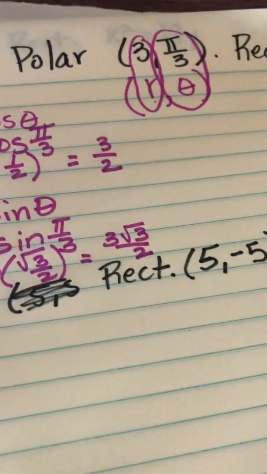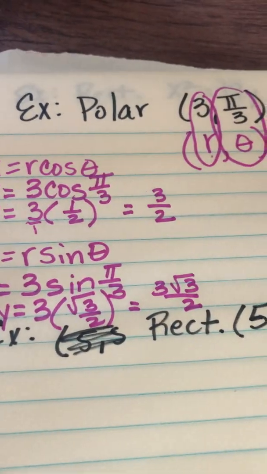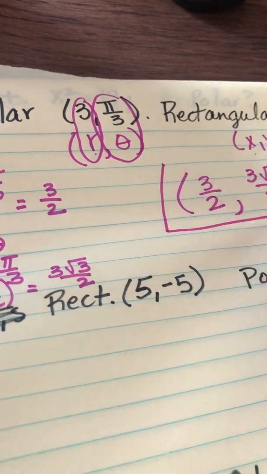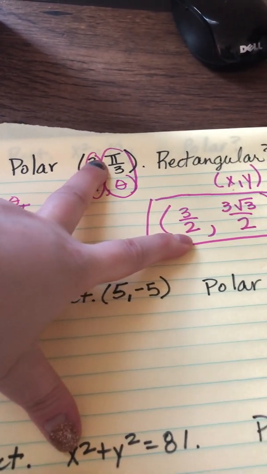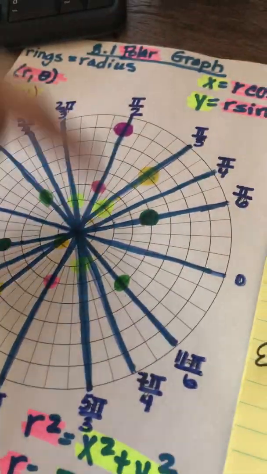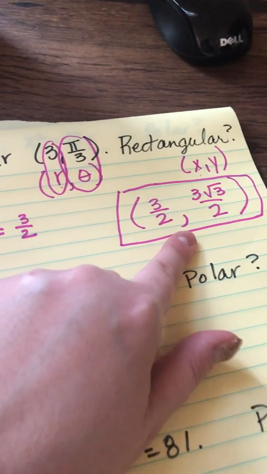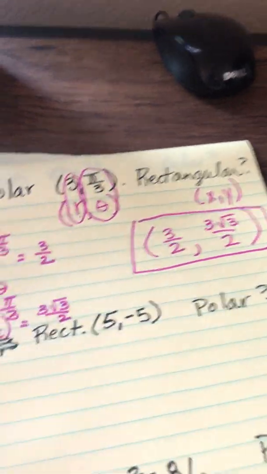So the whole point was to get x comma y. Well, we just found our x, it was 3 over 2. We found our y, 3 square root 3 over 2. These two represent the exact same spot on a graph, only 3 comma pi over 3 is in polar, like on one of these ringy things, and 3 over 2 comma 3 square root 3 over 2 is like on an XY plane, but they still land in the same spot.